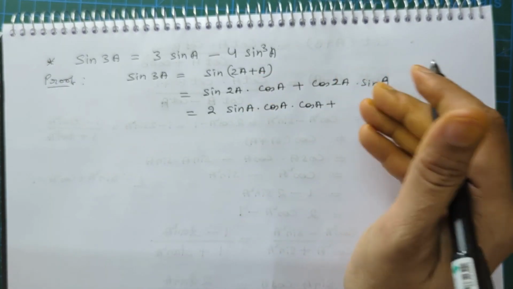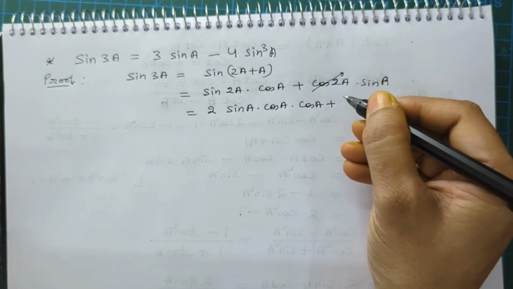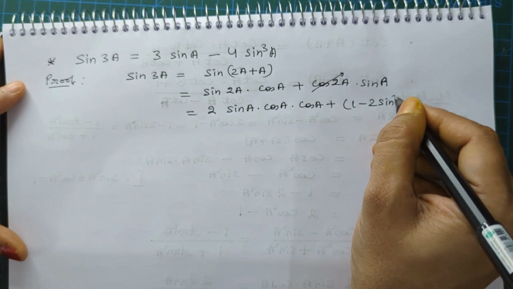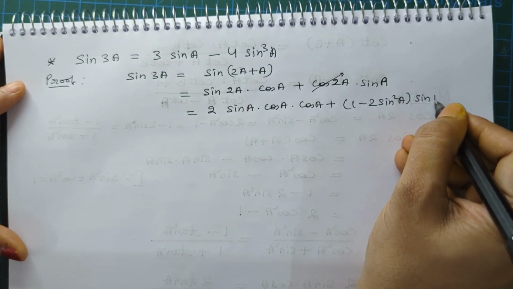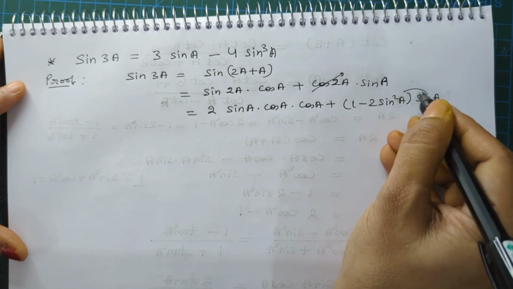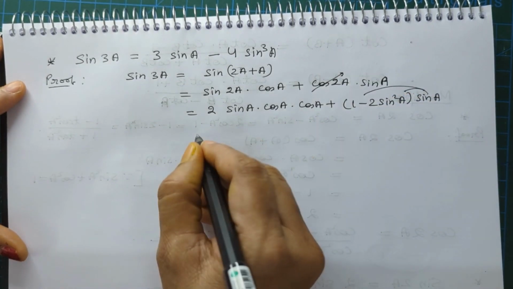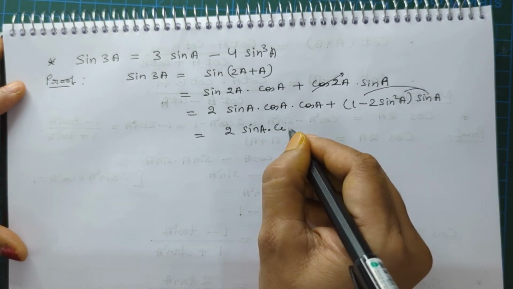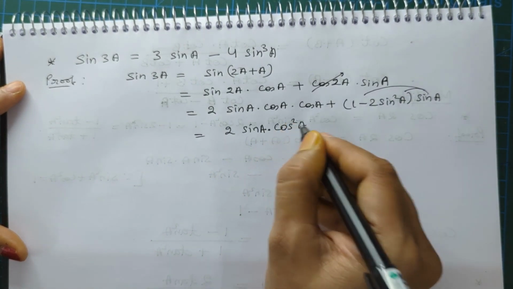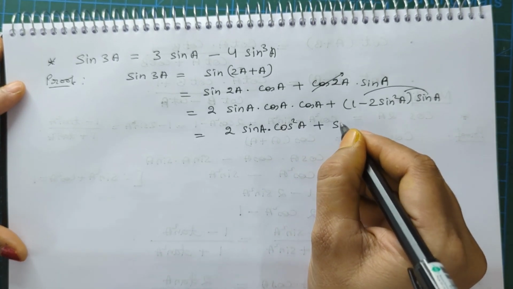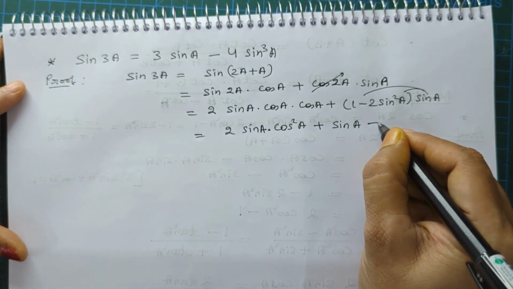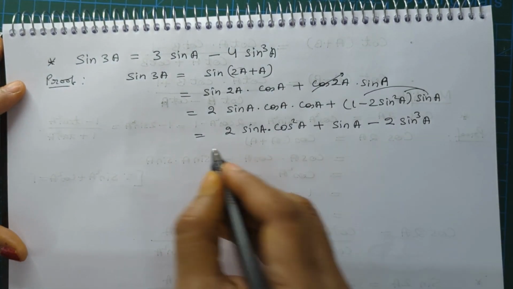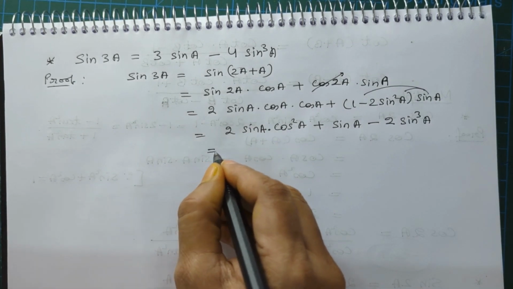We have to write everything in terms of sine. So cos 2A can be written as 1 minus 2 sin square A, times sin A. We go for distribution. This we distribute over, and here we have 2 sin A times sin A times cos square A. Cos A into cos A is this. Then we get sin A minus 2 sin cube A. So we see some highest common factor.